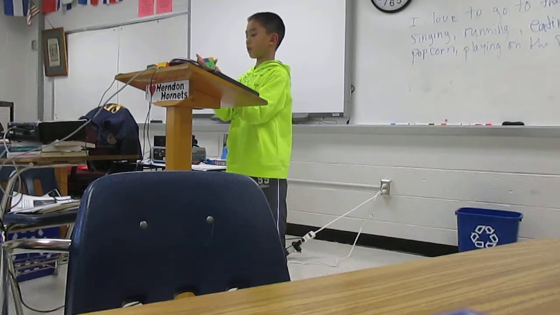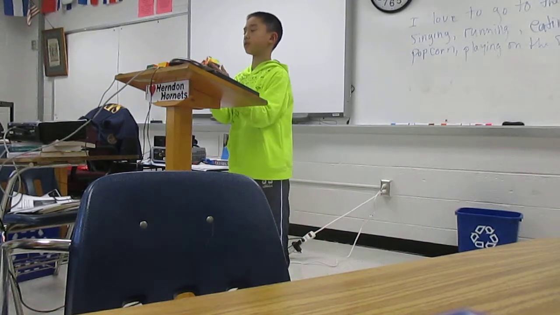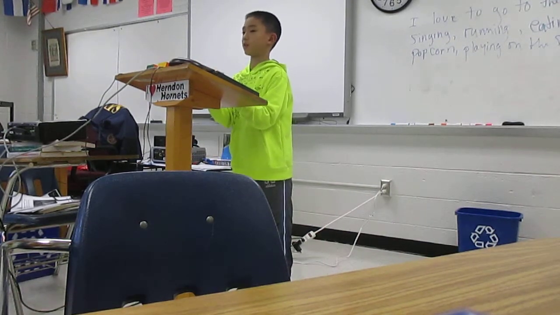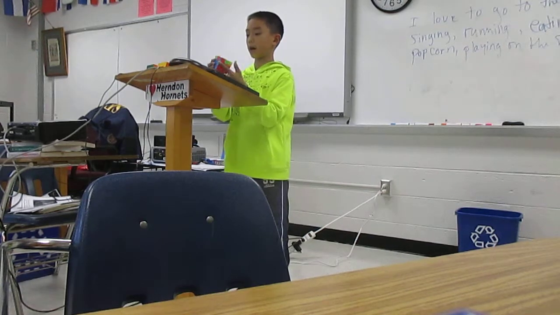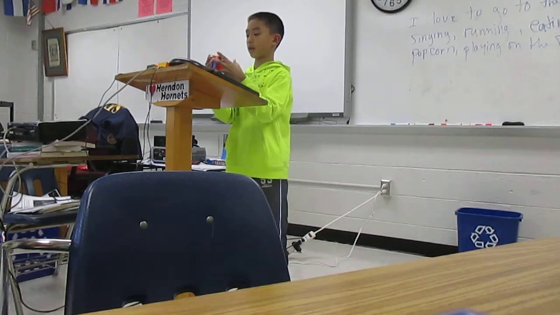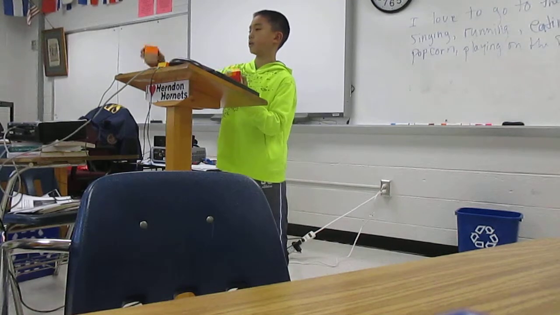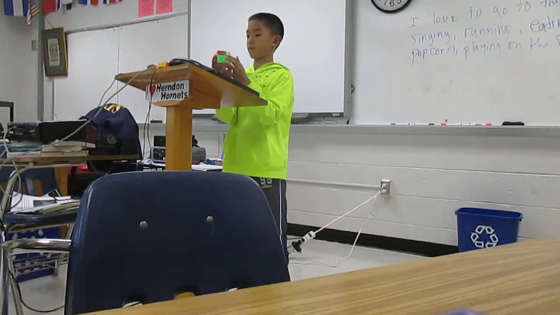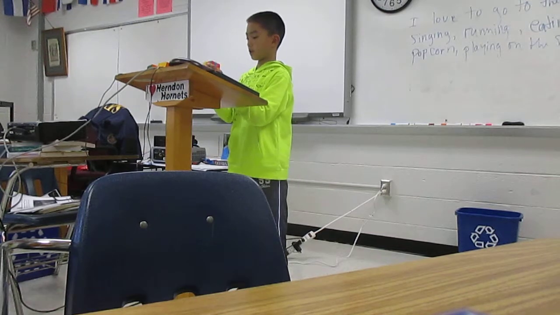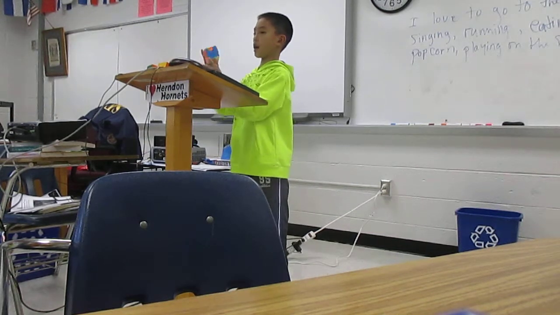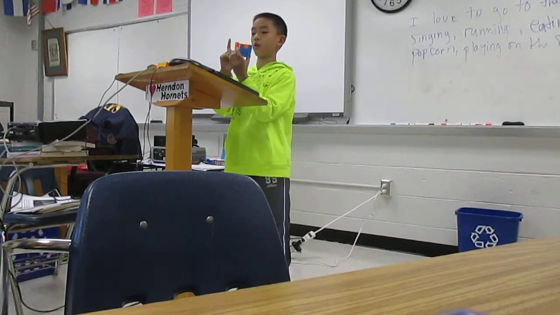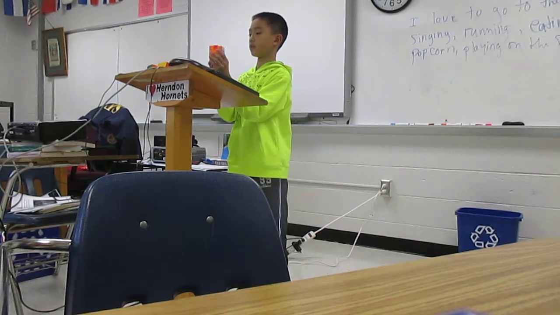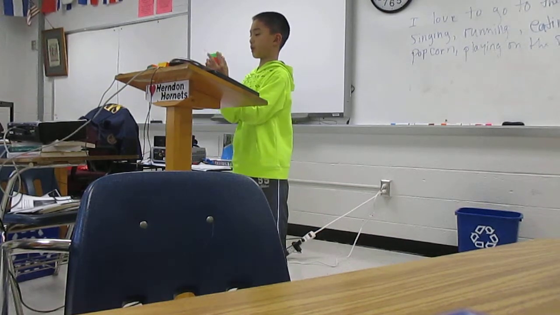Now you do a few algorithms, and the way I do it, there's different ways, but like my friend, he pairs up the edges first, but I pair up the corners. So I use the same algorithm I use for the 2x2 to switch the corners. And you keep going until you get this shape. And there's this algorithm. And now I'm almost finished. So you put your full color on your left side, and you do the algorithm.